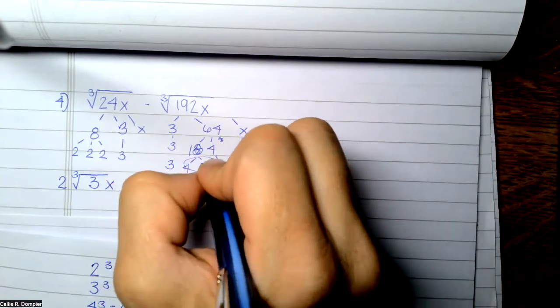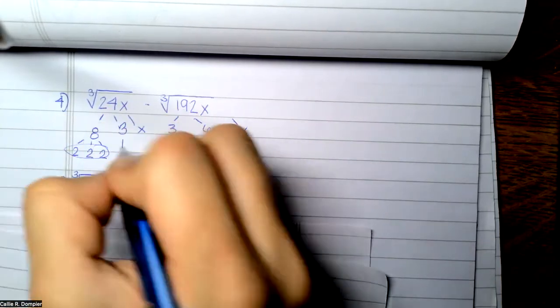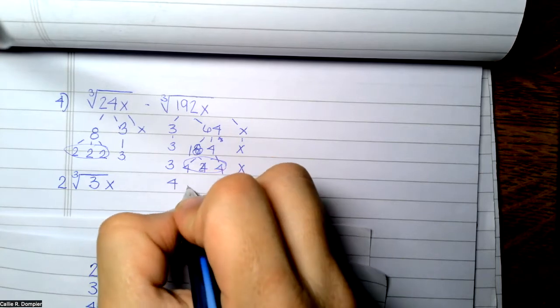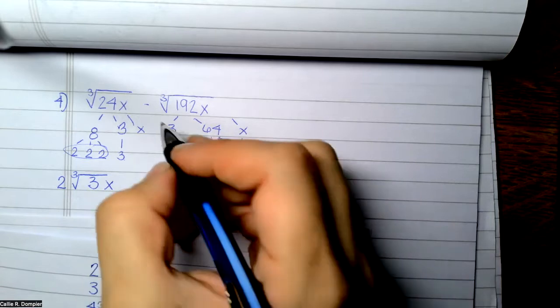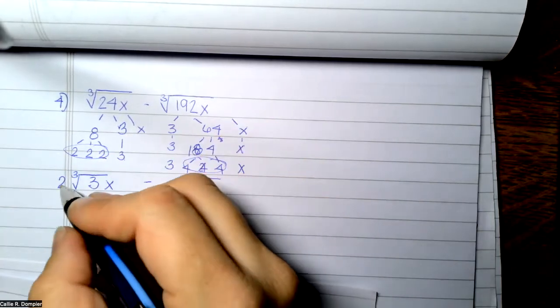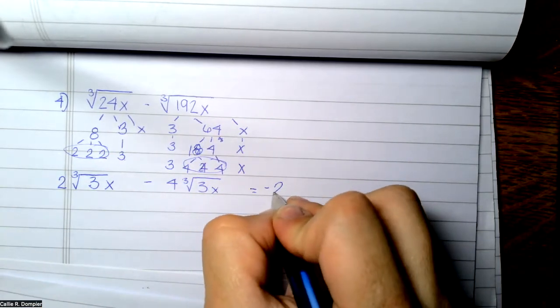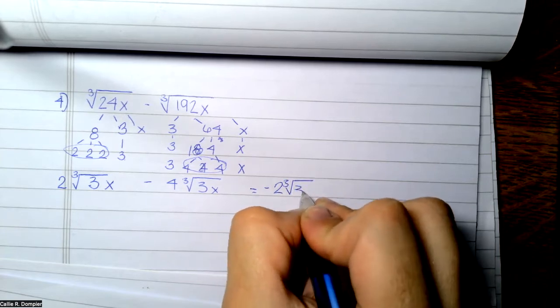So now I have 3 4s that I can take out, just like I have 3 2s over here. So that becomes 4 times the cubed root of 3x. That's what's left over. That's a minus sign. So I have 2 minus 4 is -2 times the cubed root of 3x.